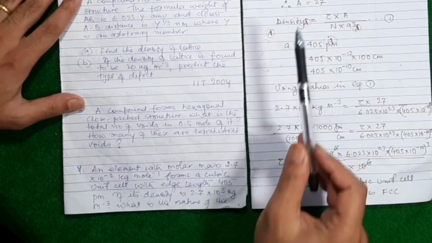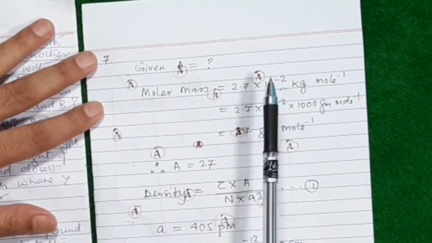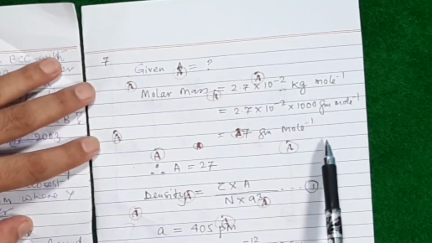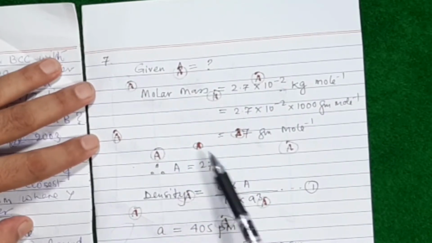So what is given to us is molar mass. So this is the solution. We've got molar mass. I'm sorry about these impressions. I have a drawing at the back and I use a sketch pen, and because of that these impressions are coming. Doesn't matter.